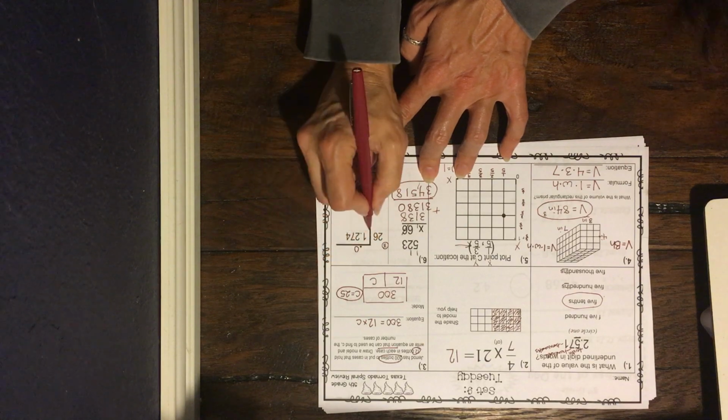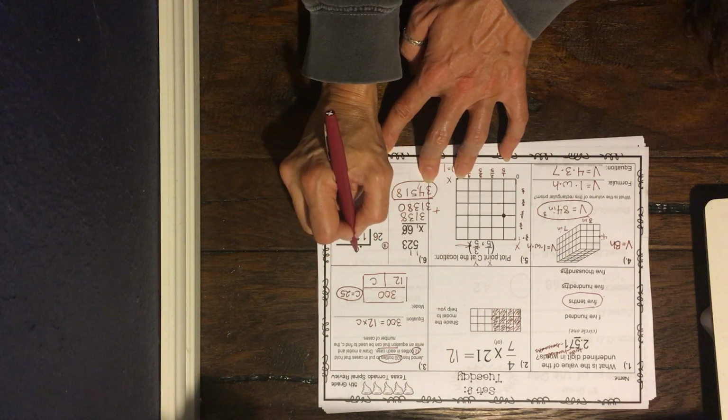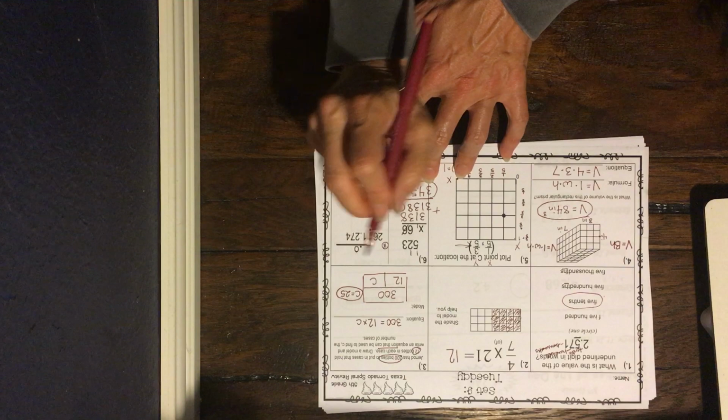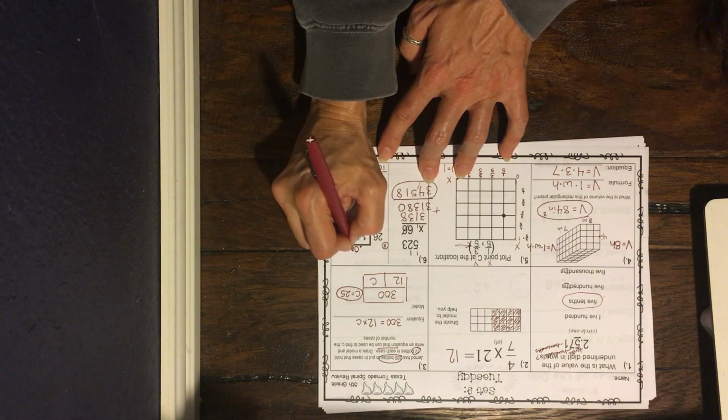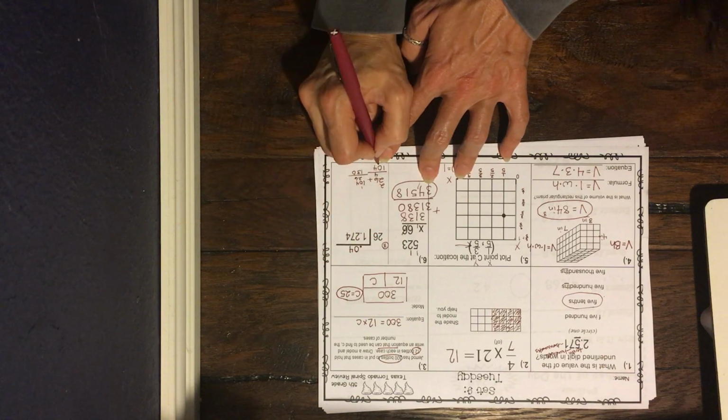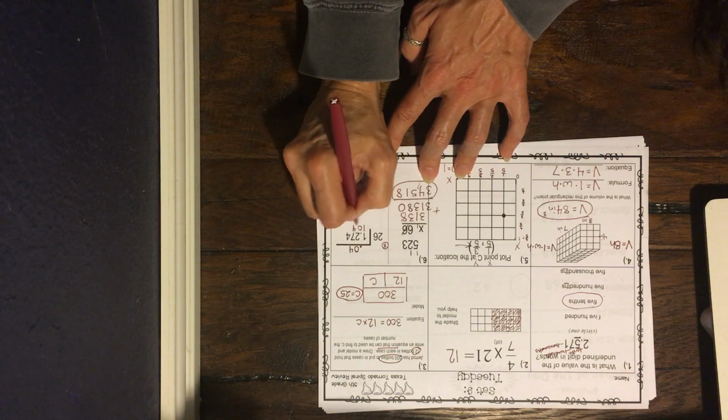This did not go in. 26 did not go into 12. Sorry, guys, I forgot to have you put your 0 there. You definitely have to put your 0. Now, 26 went into 127 4 times. It equaled 104, so we're going to write our 104.